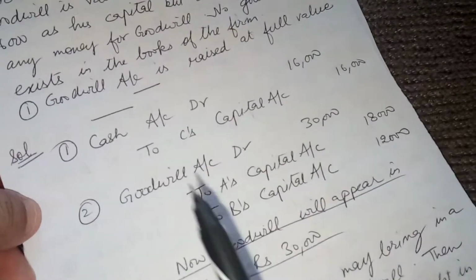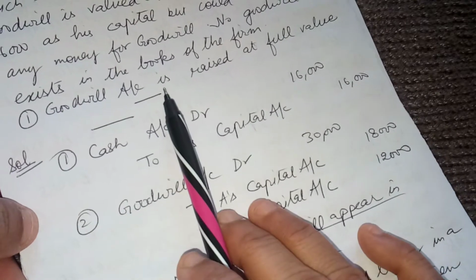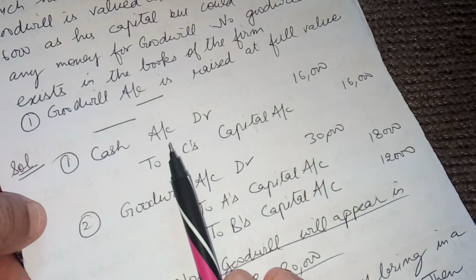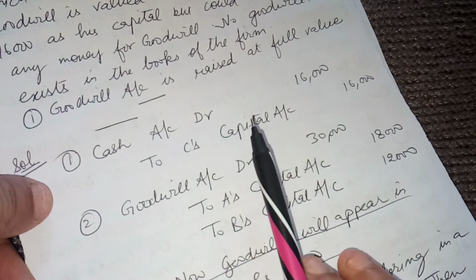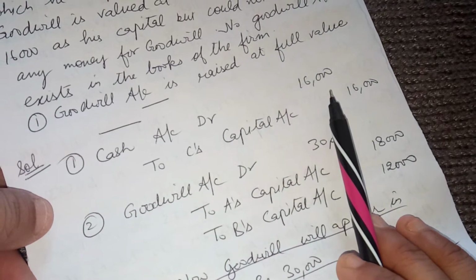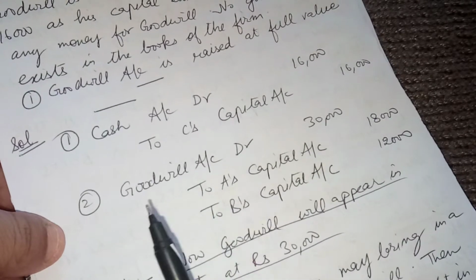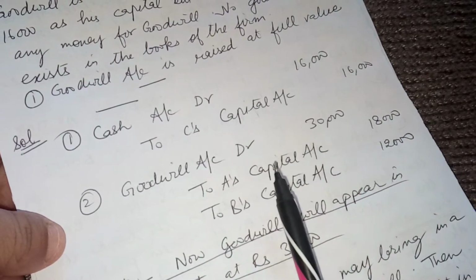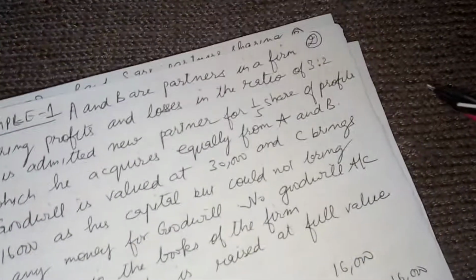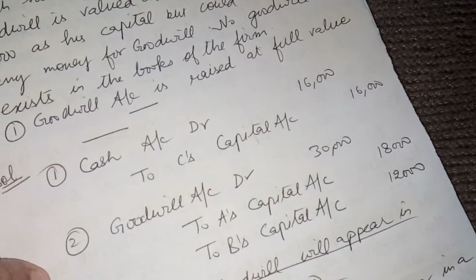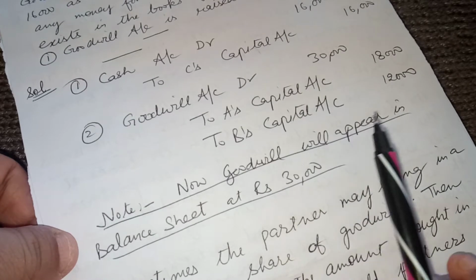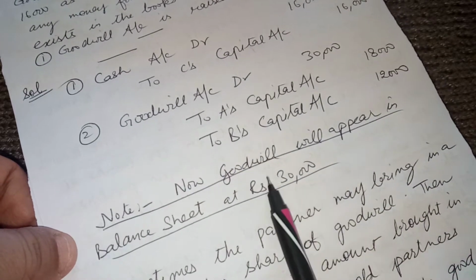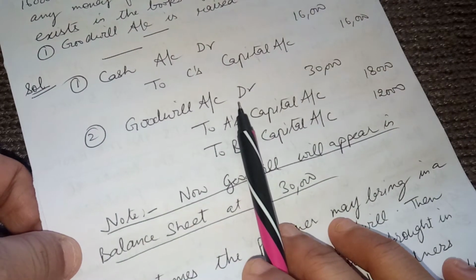So when the goodwill is raised at full value, whenever the new partner brings the money, cash account debit to C's capital 16,000 for the capital brought by him. Now goodwill is to be raised, so goodwill account debit 30,000 to A's capital and B's capital in their old profit sharing ratio, that is 3:2. Now goodwill will appear in the balance sheet at rupees 30,000, as only debit is there, no write off is there.